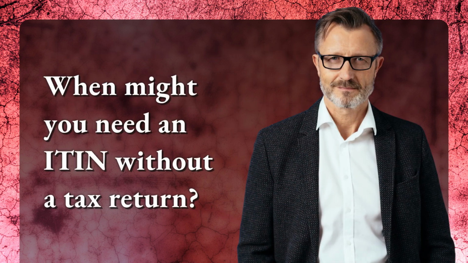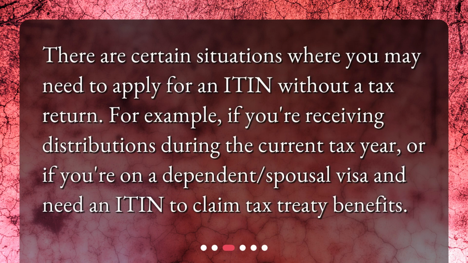When might you need an ITIN without a tax return? There are certain situations where you may need to apply for an ITIN without a tax return. For example, if you're receiving distributions during the current tax year, or if you're on a dependent, spousal visa and need an ITIN to claim tax treaty benefits.